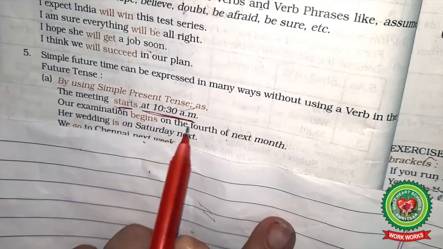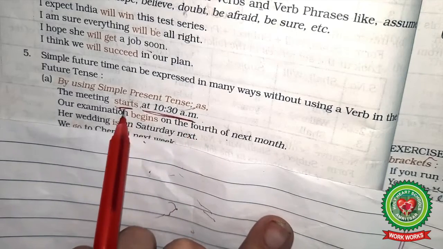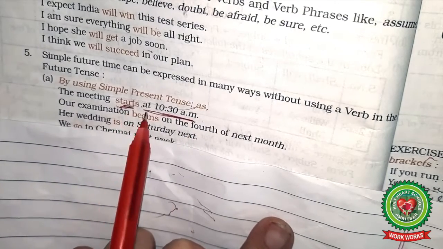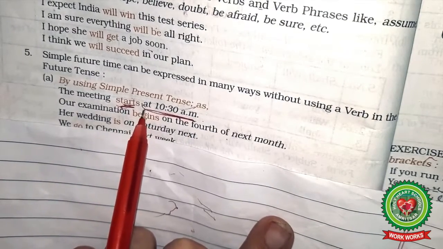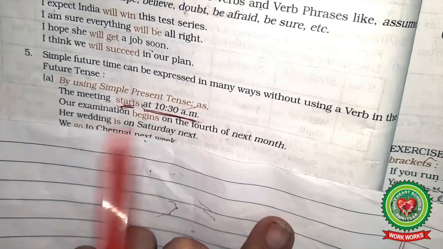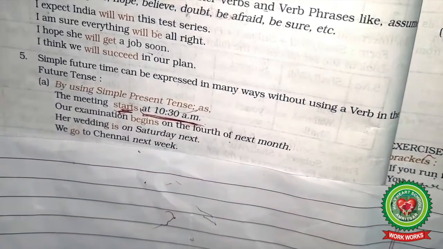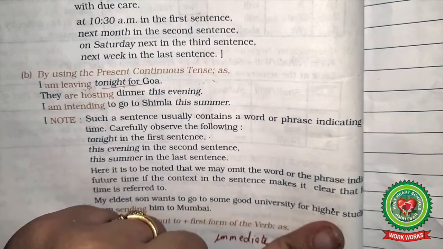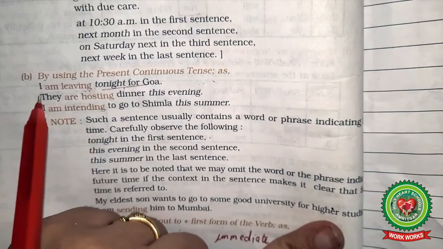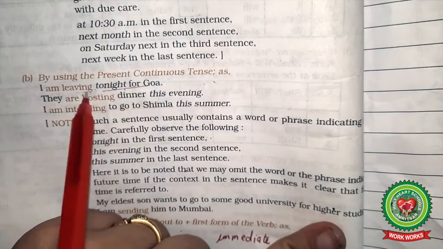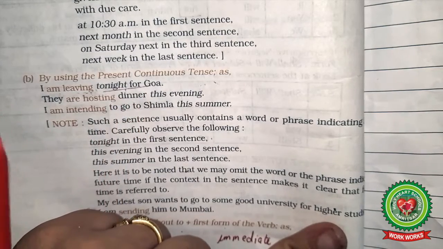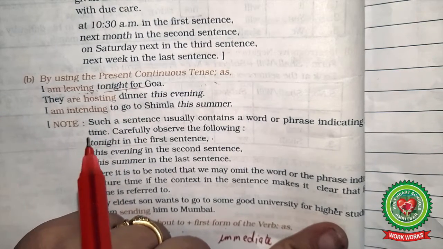Like, the meeting starts at 10:30 am. Here I have used the verb of present tense, but it is followed by the phrase at 10:30 am, which denotes that I am talking about a future event. Similarly, we can use present continuous tense, as in, I am leaving tonight for Goa. Here, tonight for Goa tells us that we are talking about a future event.